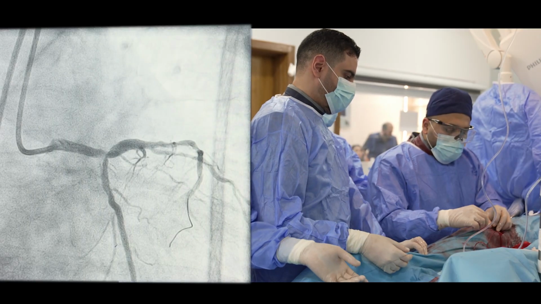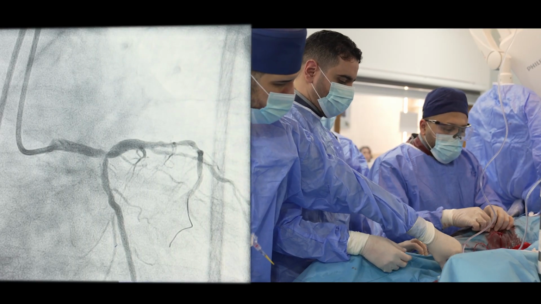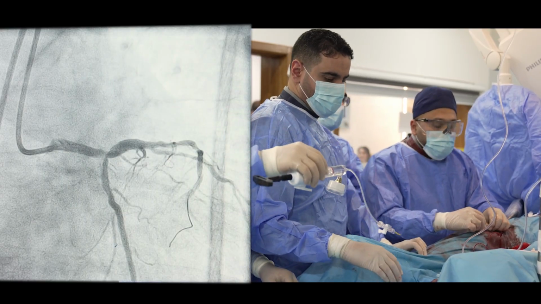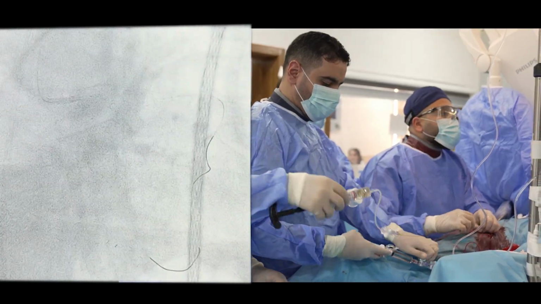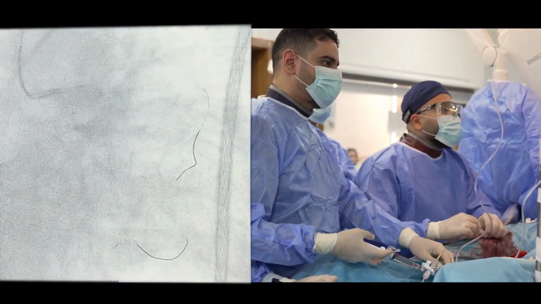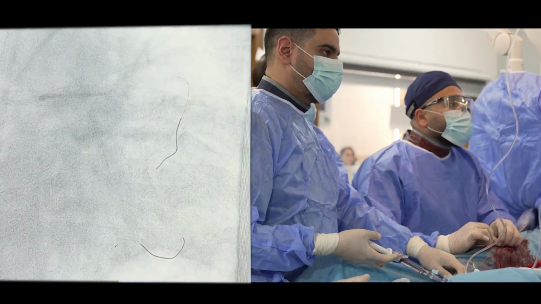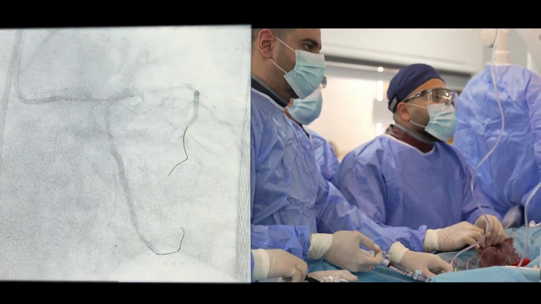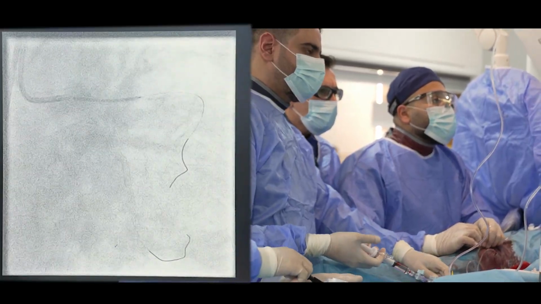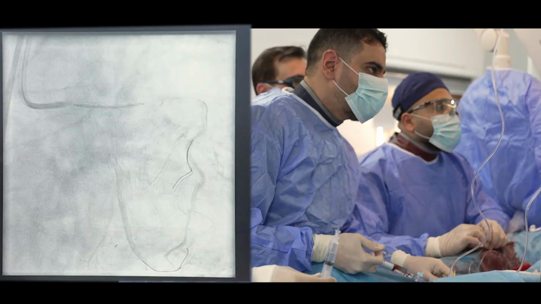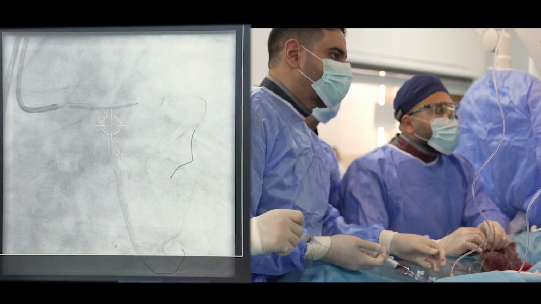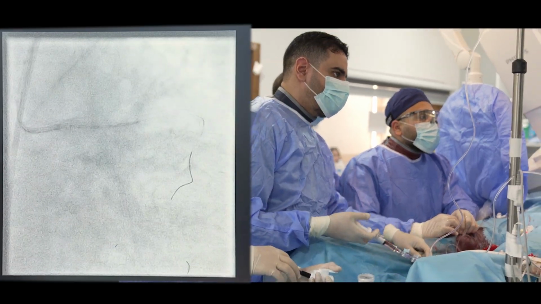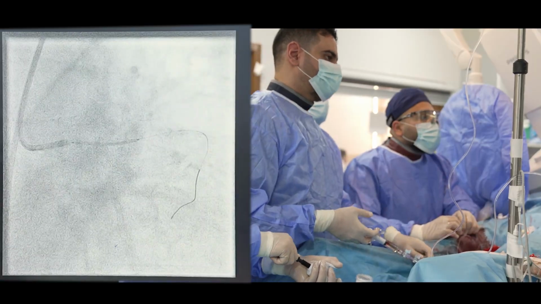Okay, stent 5 millimeter in diameter, 26 in length. We are going to cover both the LID and up to near the ostium, I think, for the left main stem. Okay, that's good. Test. Angio. Pull it back a little bit. Yeah. Angio again.